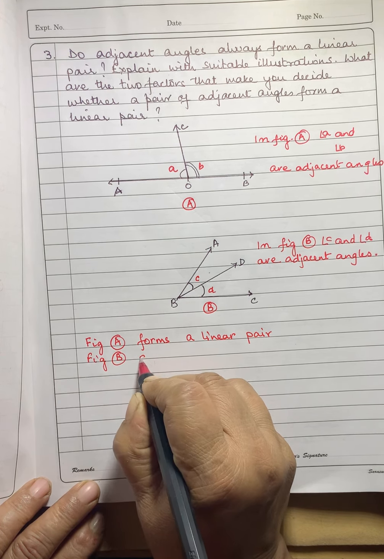Next one. Give the complements of the following. In this, the complement will be subtracted from 90. Complement of 12 degrees is equal to 90 minus 12, that is equal to 78 degrees.